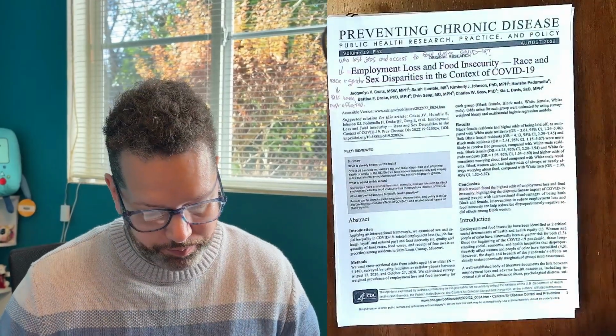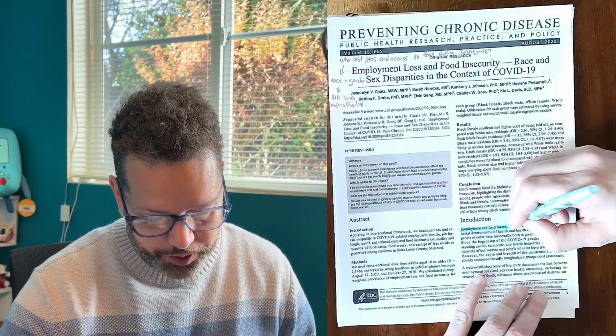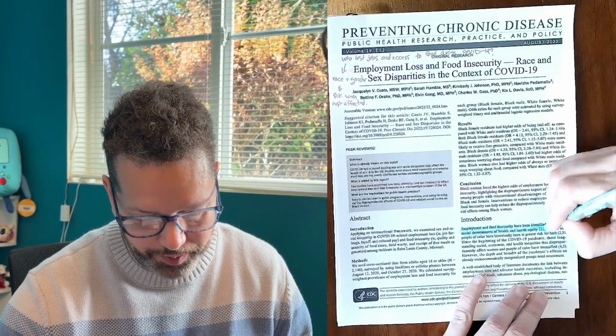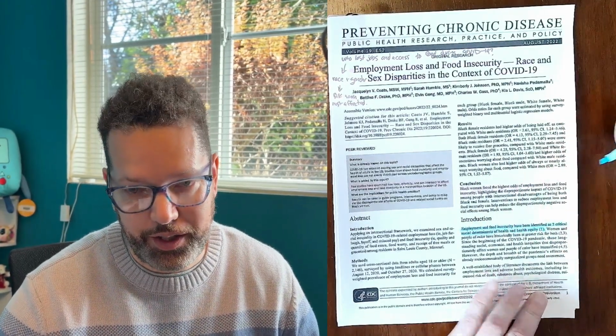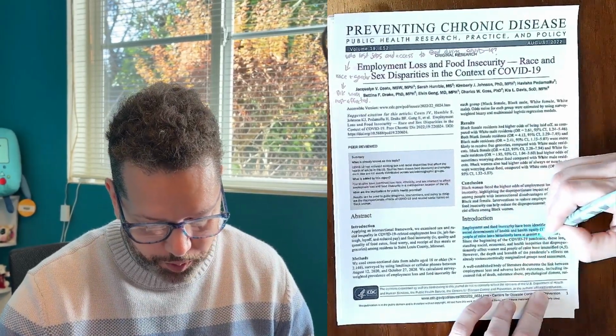Okay, but let's see how they did this two-step opening in this paper. So I'm moving to the introduction, and they give: employment and food insecurity have been identified as two critical social determinants of health and health equity. And that one there means that's a cite. Women and people of color have historically been at greater risk for both.